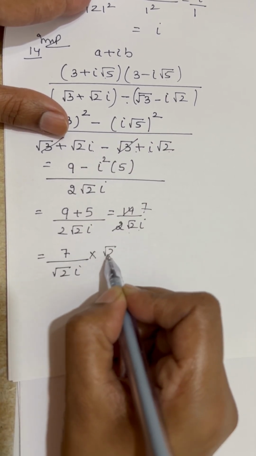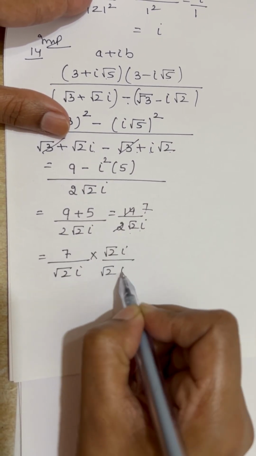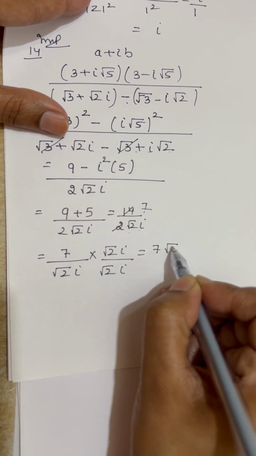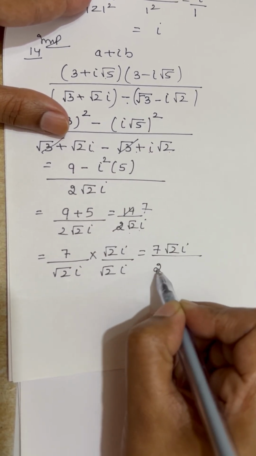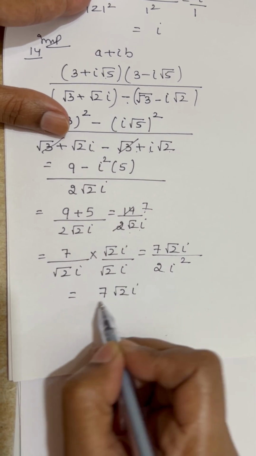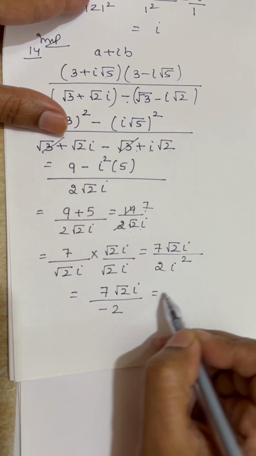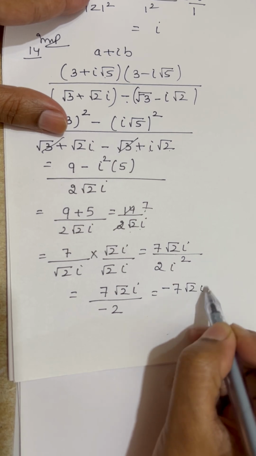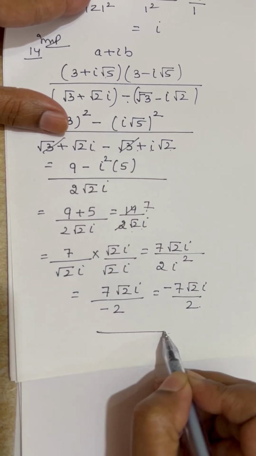Into root 2 iota upon root 2 iota. So this is 7 root 2 iota upon 2 iota square. So this becomes 7 root 2 iota upon -2. माइनस को ऊपर ले आएंगे. So this will be the answer.